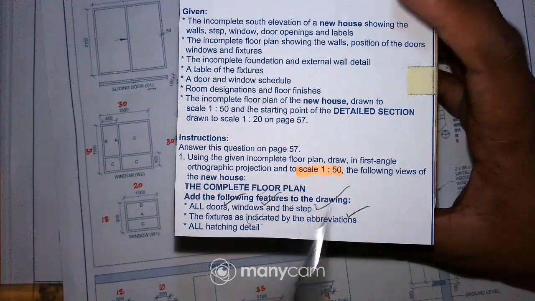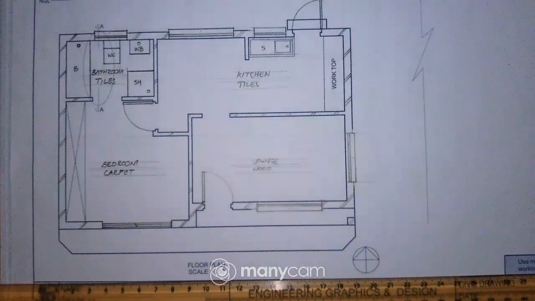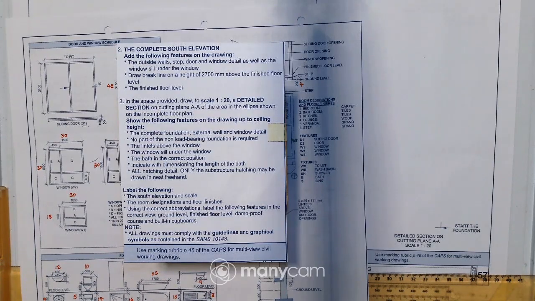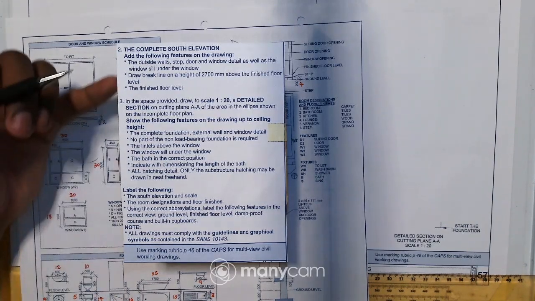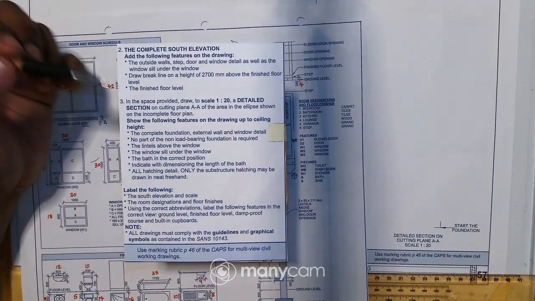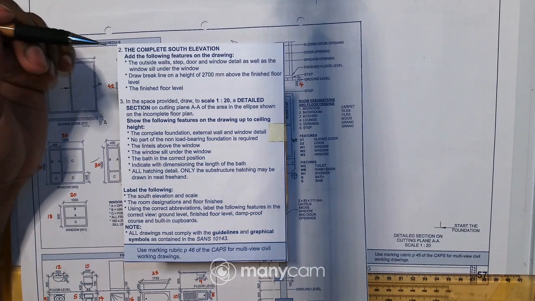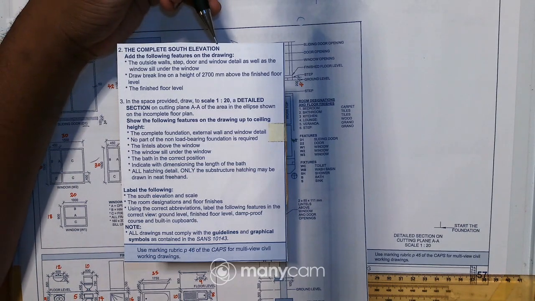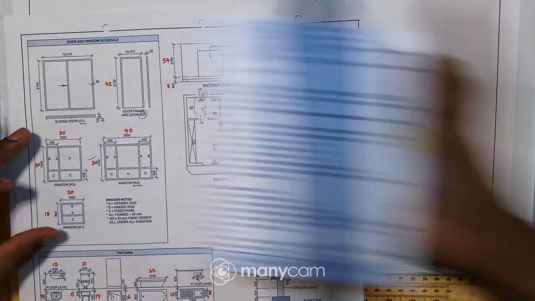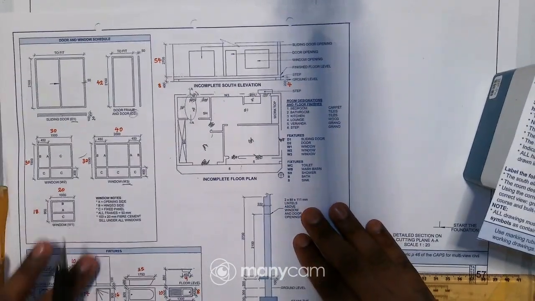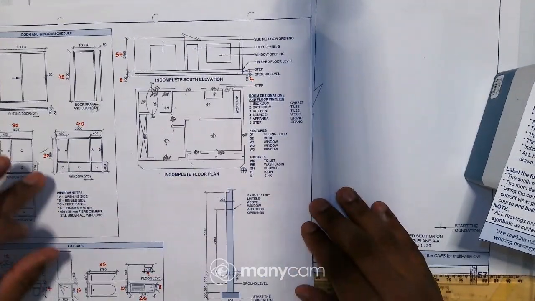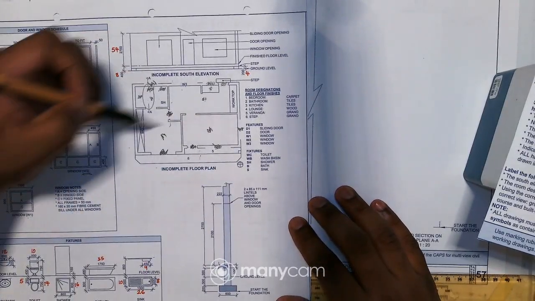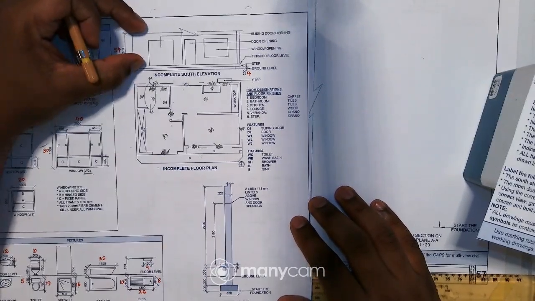I used scale 1:50 for everything, right? Okay, so I'm done with the first question. So now I move to question number two, right? So question number two, we are required to draw the complete south elevation, right? The south elevation. So now if you look at this page, the same page, the question, we have the floor plan, right? And then up there we have the incomplete south elevation.